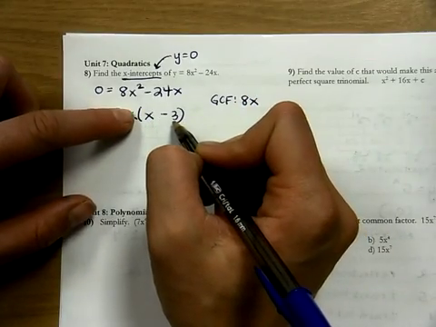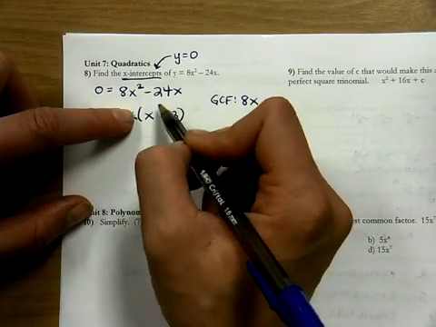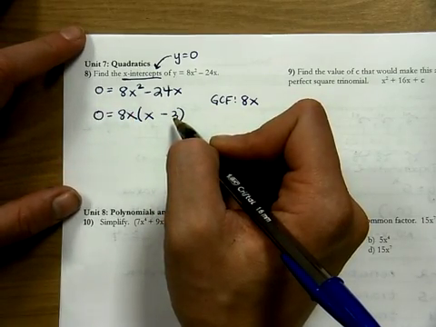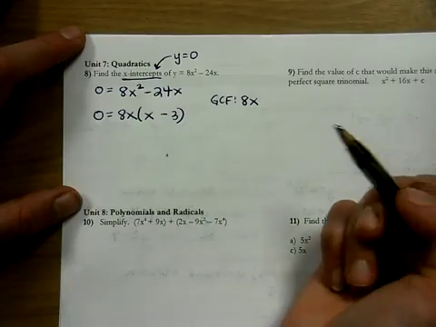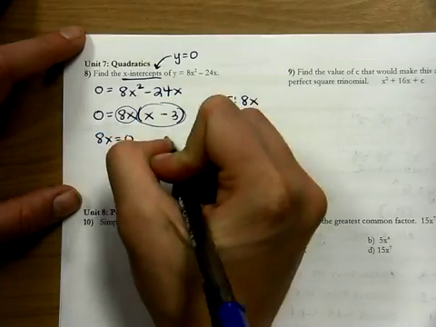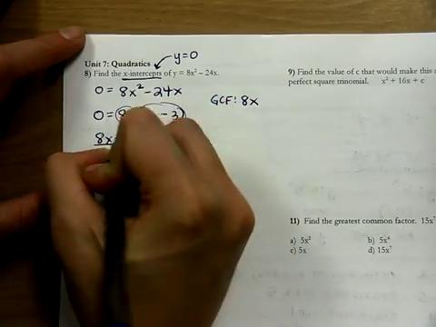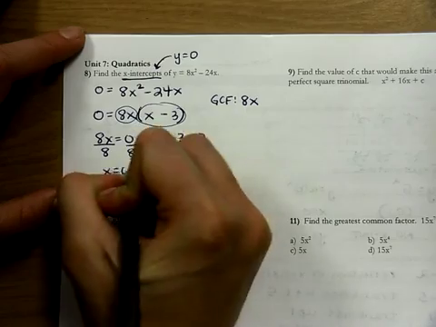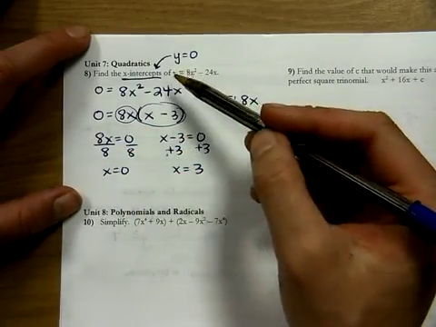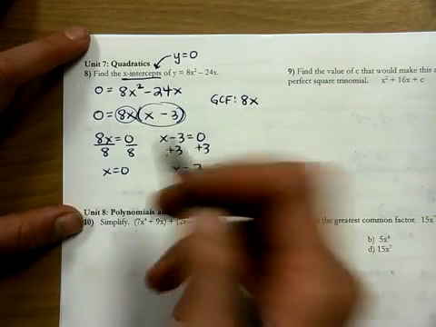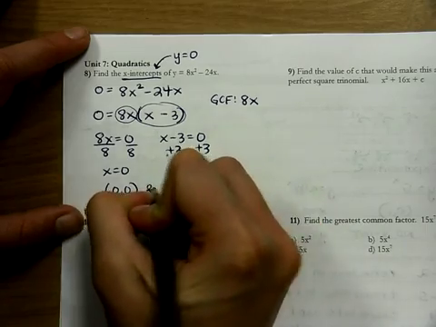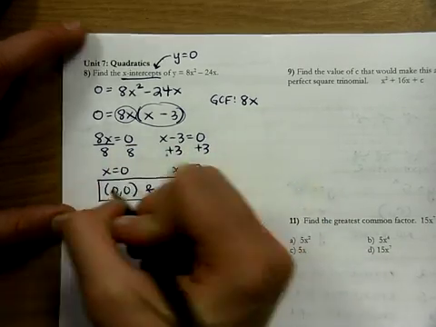Now that I look inside the parentheses, I see I have a linear factor, meaning I don't see anything squared, it's just an x minus 3. I realize I can stop because I can't factor this any further. Now that it's factored, I'll use the zero product property and set each factor equal to 0. So I have 8x equals 0 and x minus 3 equals 0. And when I solve, I get x equals 0 and x equals 3. But it's asking me for the x-intercepts, and whenever it asks for the x-intercepts, I know my answer looks like an ordered pair. So this is how I'm going to write my final answer. These are the two x-intercepts.